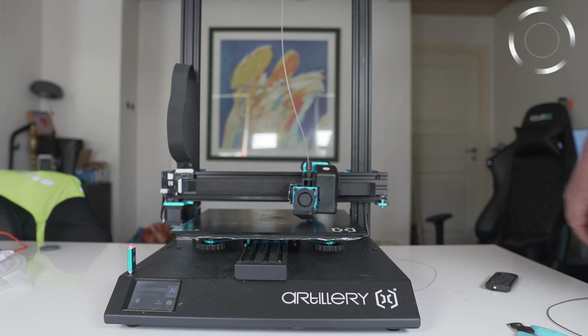So here we have, still looks good. It looks good. So I take a chance and let's see in an hour how far we have come with the print. I will add some background music.